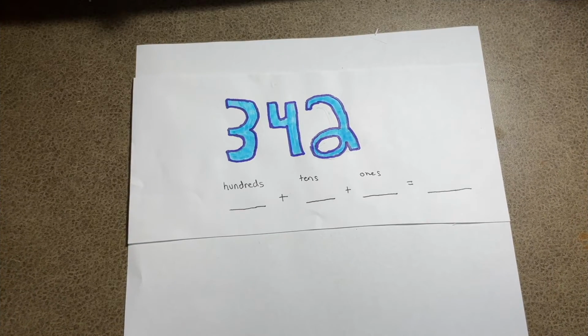In today's activity, we're going to be learning how to compare three-digit numbers based on the meanings of the hundreds, tens, and ones. First, let's define hundreds, tens, and ones.